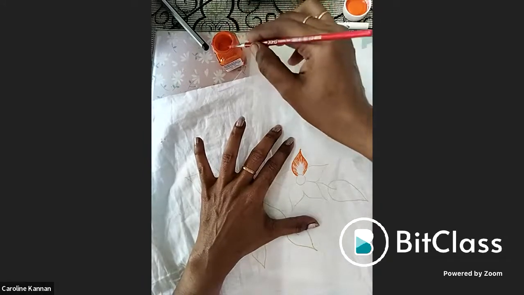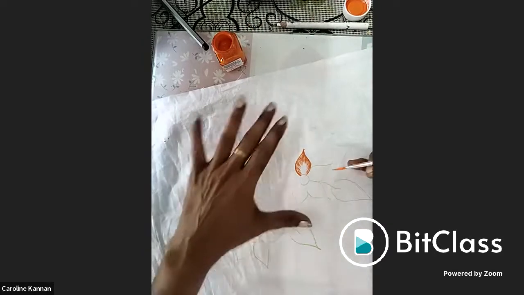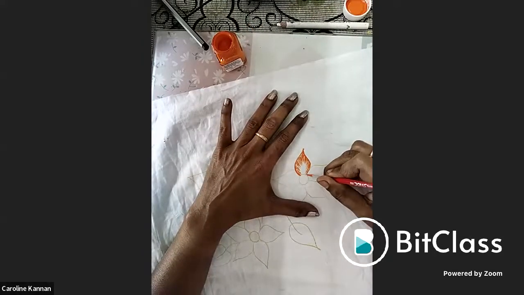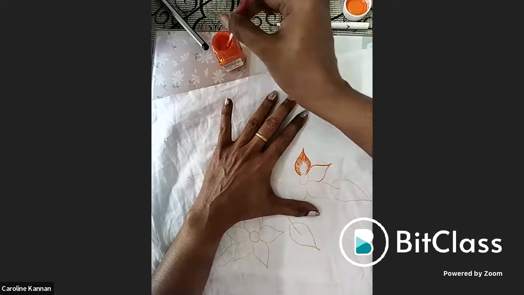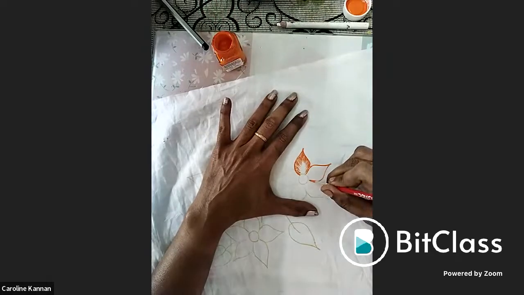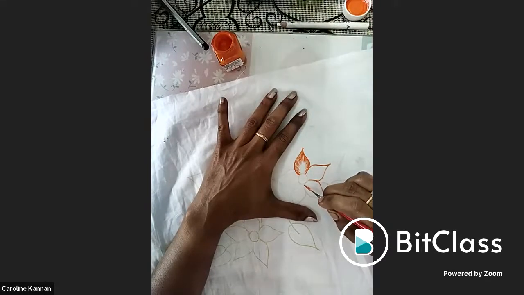Double shade technique we will be doing in the master class, Shivani, because this 1 hour will not be enough for teaching you everything. So in the master class, we will be doing it with a double stroke. But this is a very simple technique. You can paint it on your salwar suit. You can paint it on cushion covers.